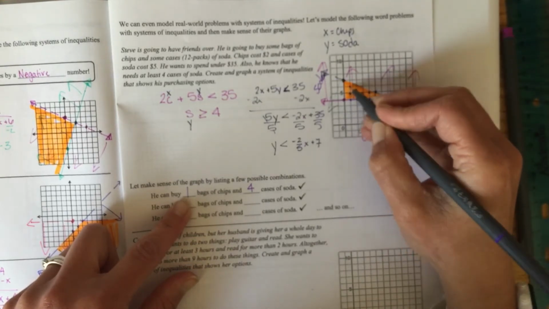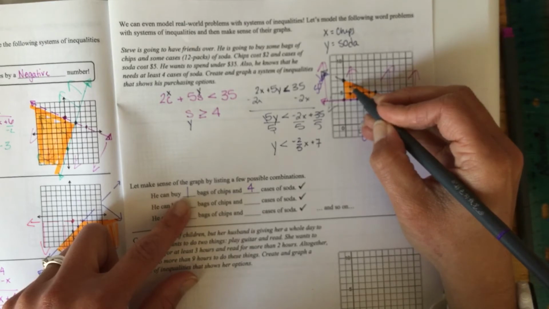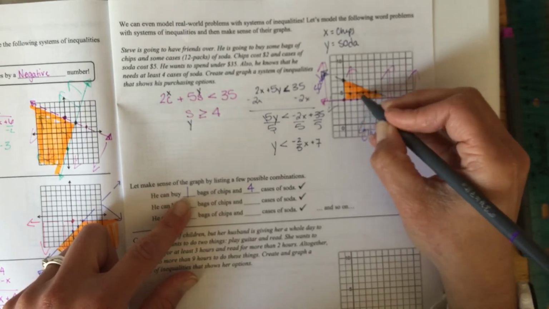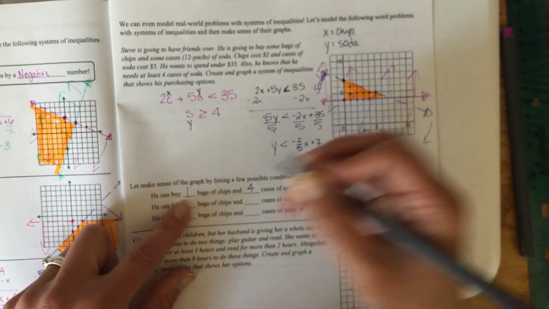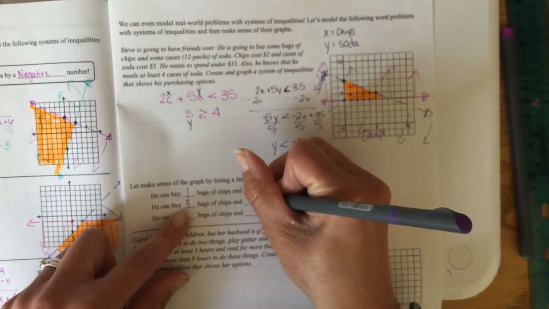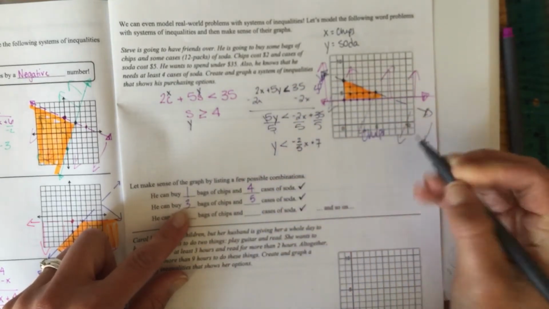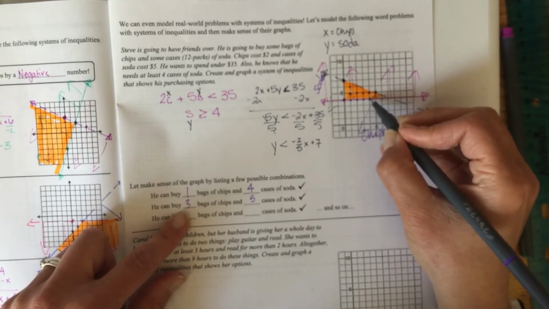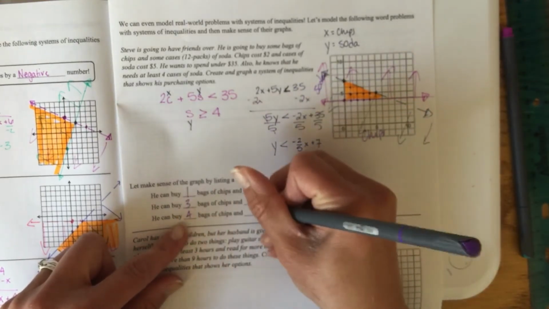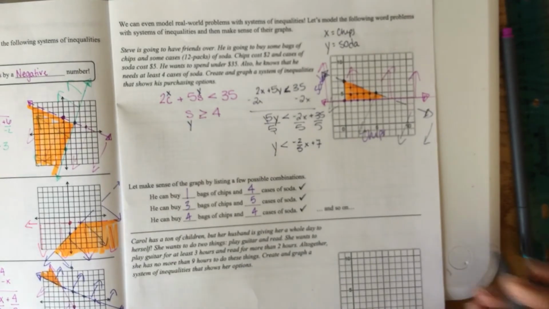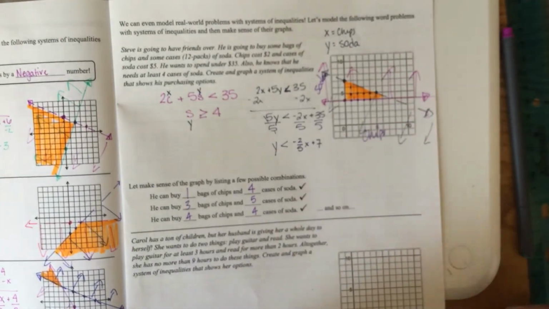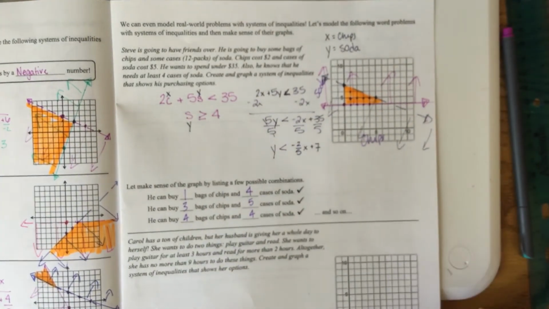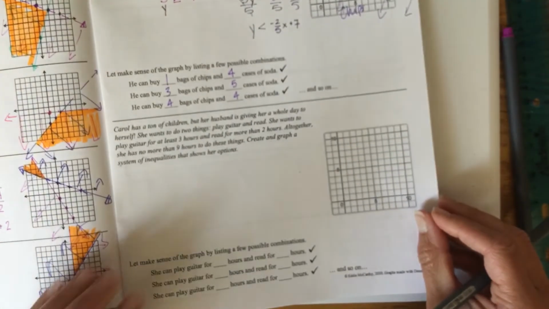He could have 2, 4. He could have 3 and 5. He could have up to 4 and 4. Those are different combinations. I mean, you could pick any dot in there, but with this one, we just have to have whole numbers. Let's do one more example.